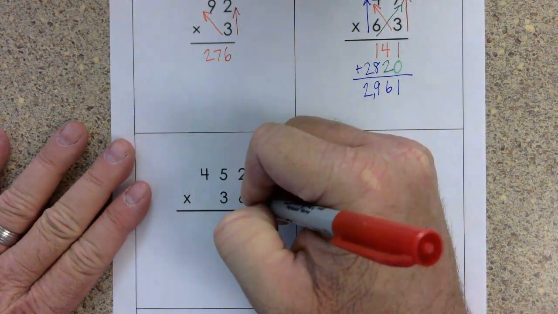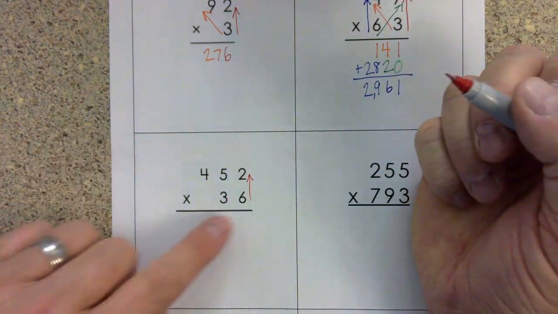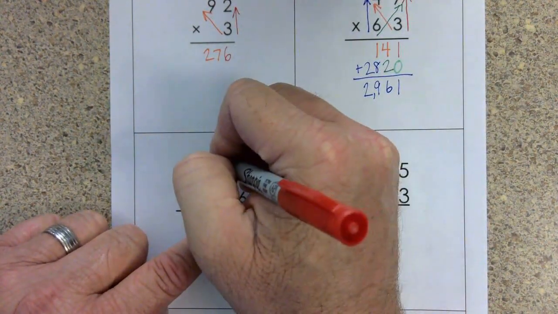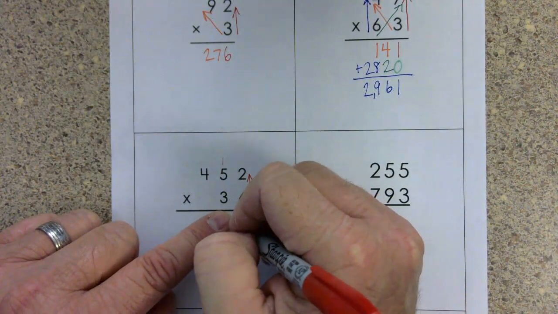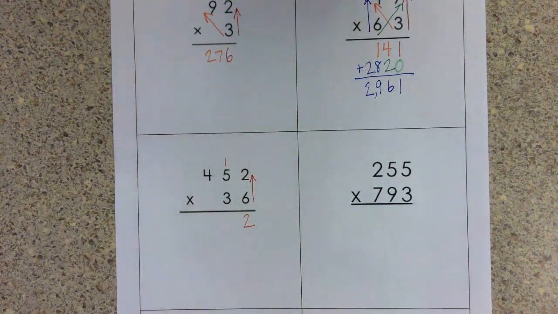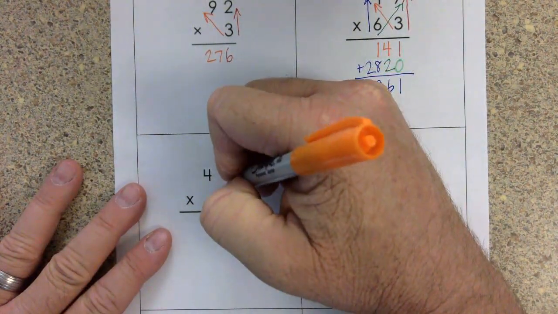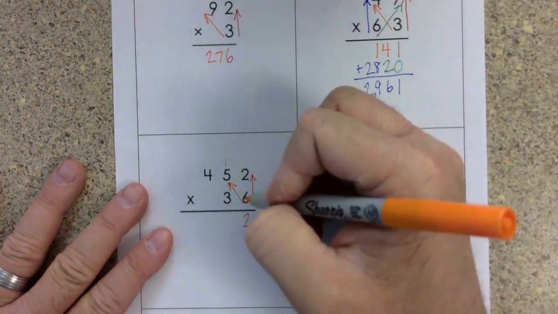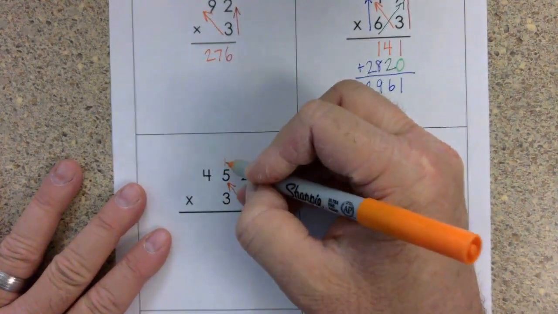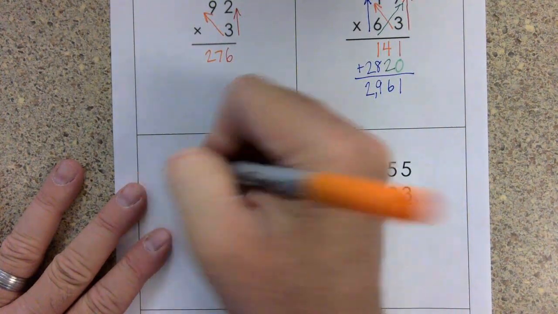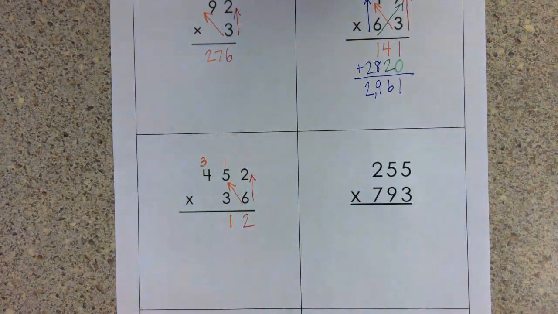All right, here we go. Start with 6 times 2. 6 times 2 is 12. The 1 goes up there. The 2 goes right there. Next, we have 6 times 5. 6 times 5 is 30, plus the 1 is 31.